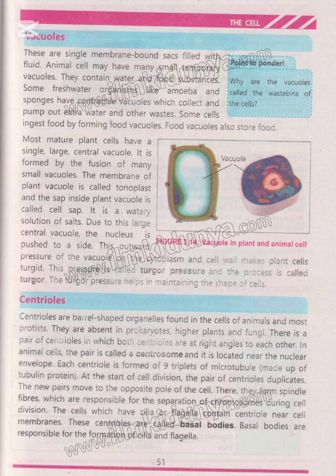The vacuolar membrane, the membrane of the vacuole, is known as tonoplast, and the fluid that is present inside the vacuole is known as cell sap.